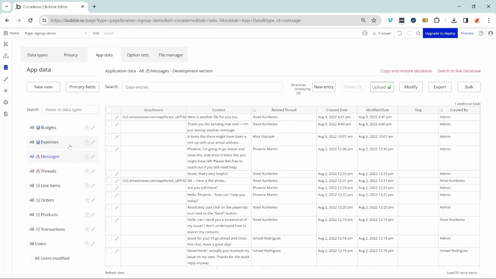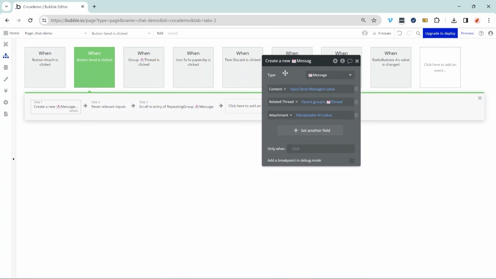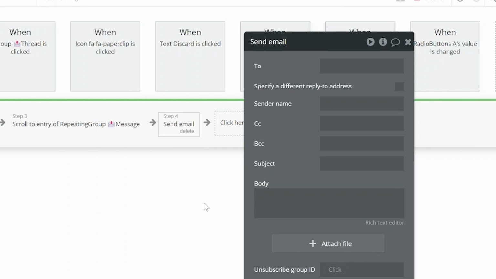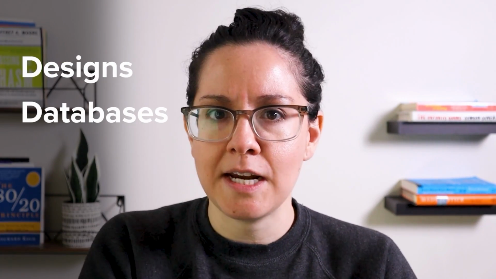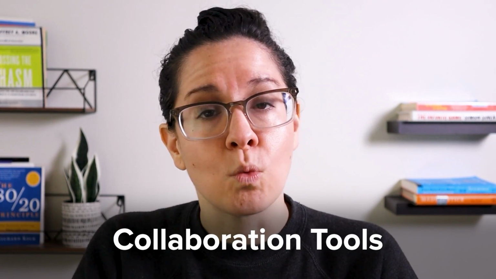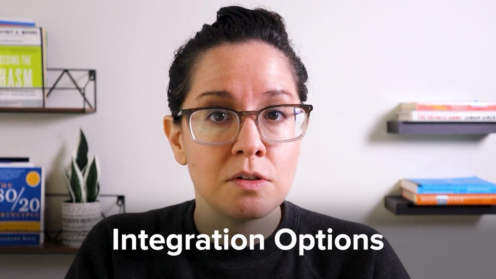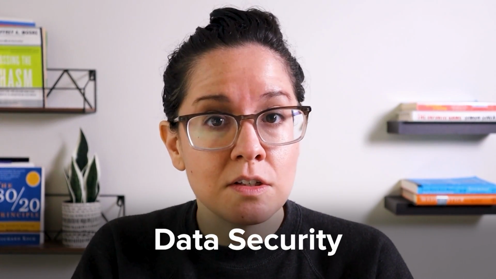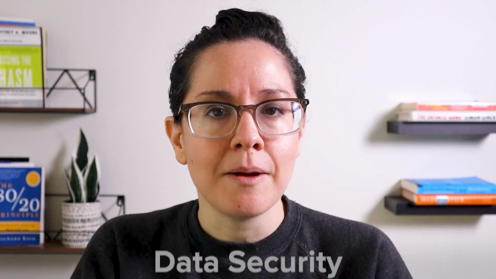And this is all done through visual programming. So you can drag and drop your designs together, you can drag and drop your logic together without writing a single line of code. And because it's full stack, everything is all under one roof. So your designs, your databases, and all of the workflows that connect everything together and bring it to life. Not only that, but there's a whole suite of features and capabilities to really complete your development needs. So there's collaboration tools so that you can work with other people, integration options so that you can connect your app to the outside world, all sorts of data security customizations that you can put in place that are unique to your app, and more.